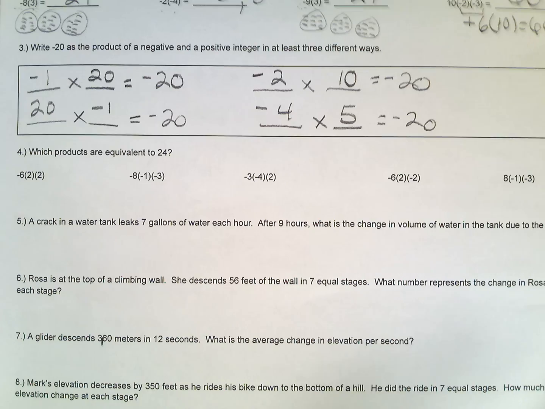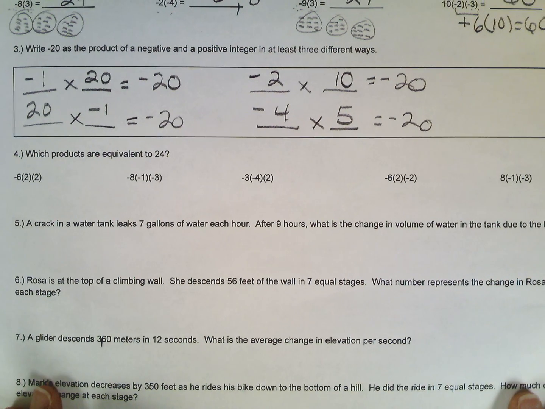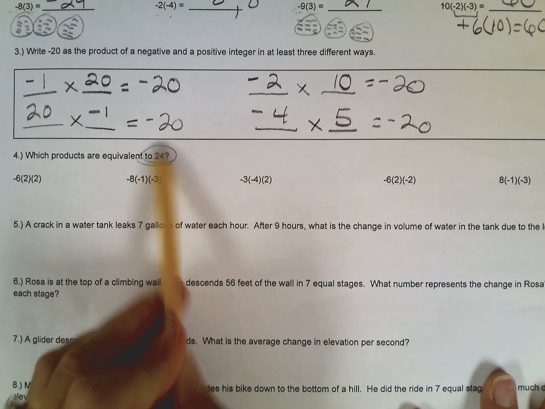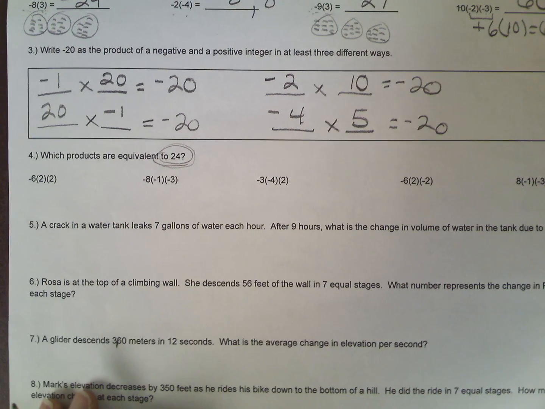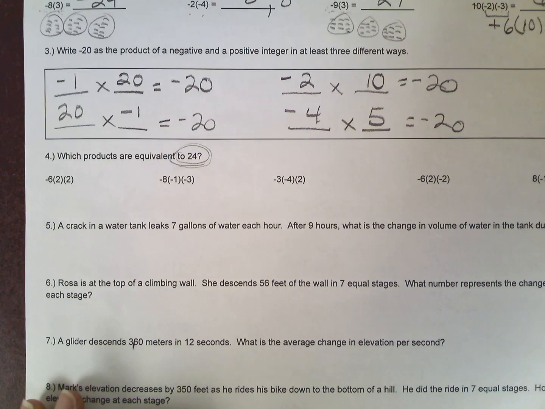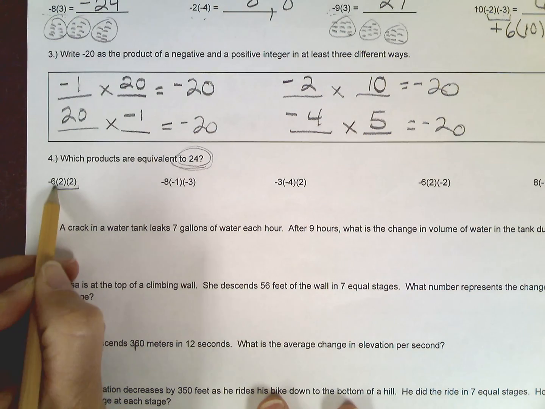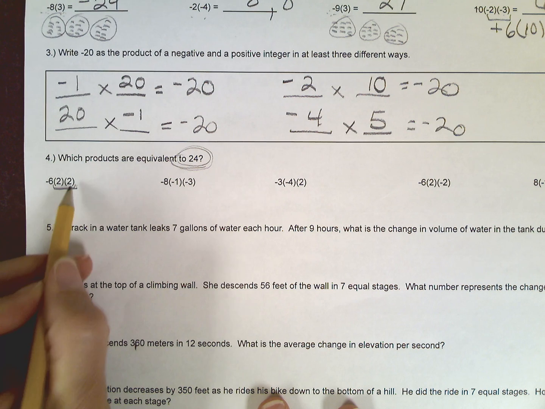All right, let's take a look at number 4. Number 4 says, which products are equivalent to 24? So in this case, I want to see what ones give me a positive 24. So again, I'm going to be looking, and I'm going to kind of zoom in here so you can see these a little better. So I'm going to start with my positive numbers here. You can start wherever you want. I'm just kind of breaking them up to either maintain positive or to make positive.